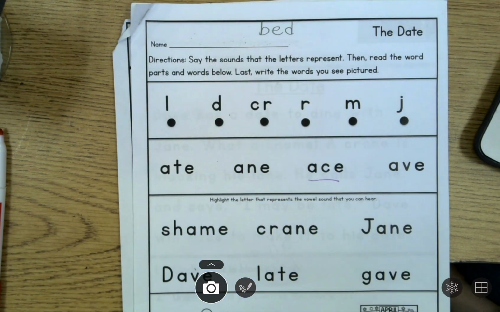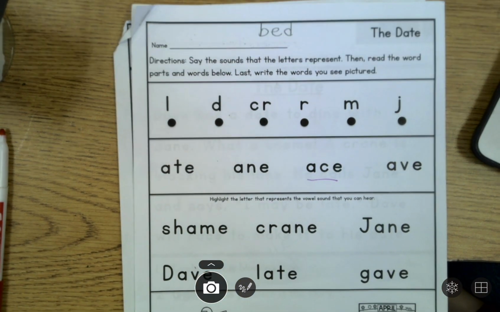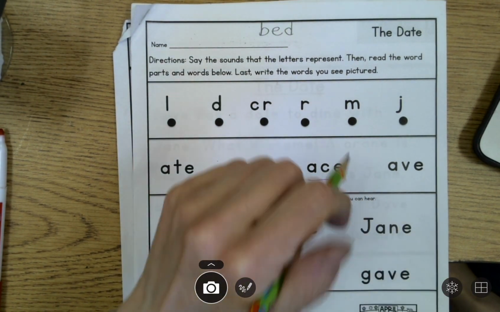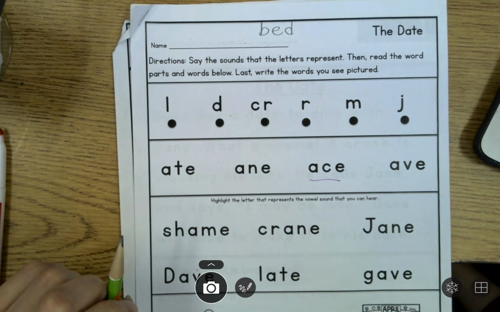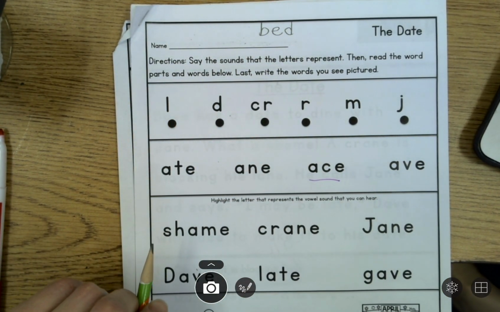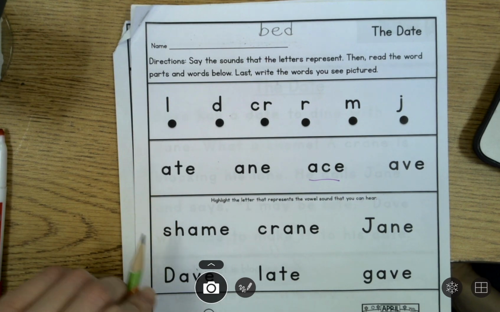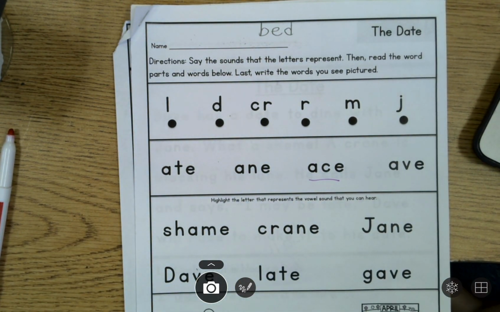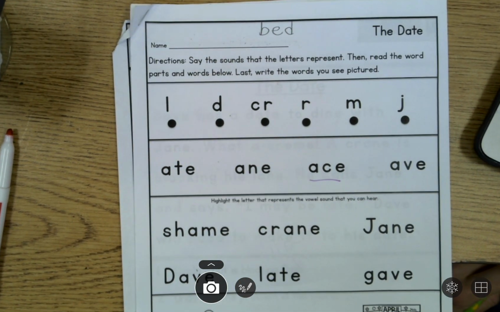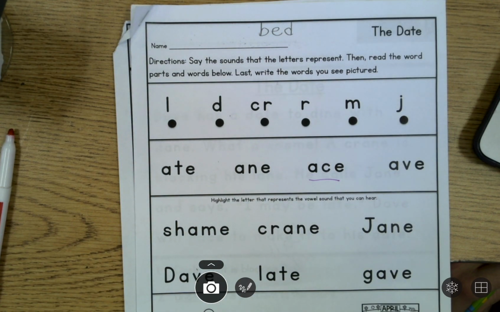Then we have R, rat, R. M, mat, M. And then J. What does J make? J, jug, J. Okay.